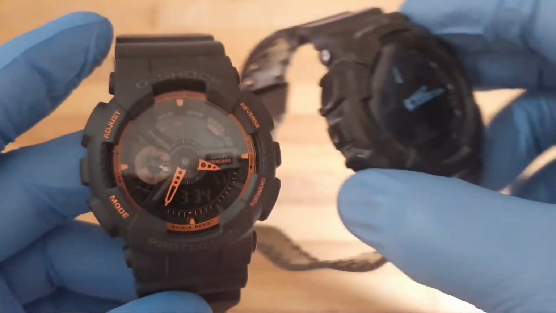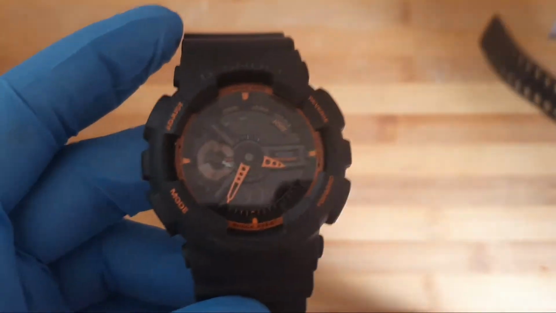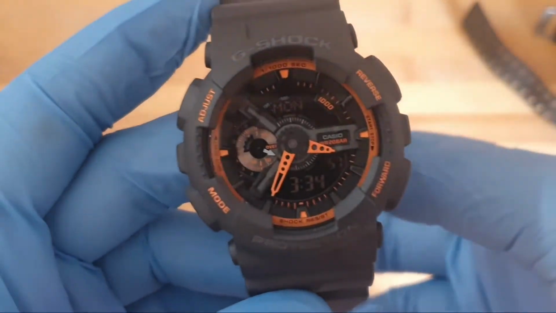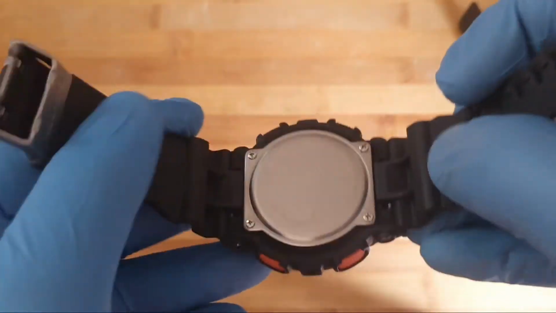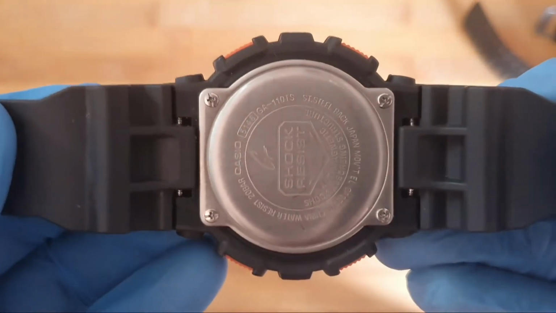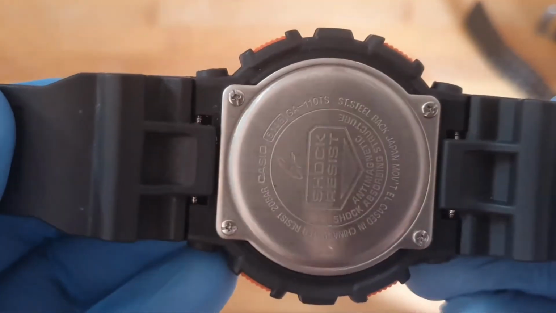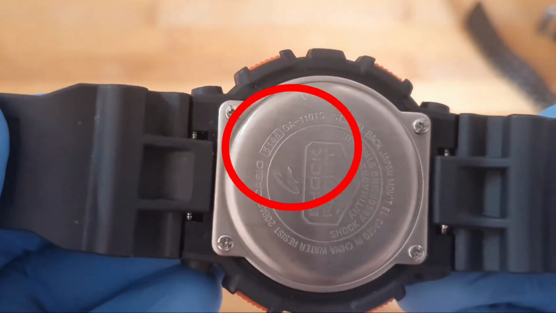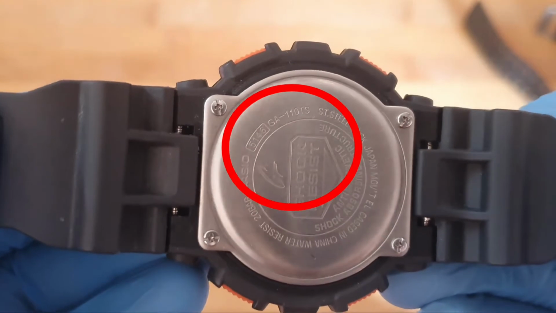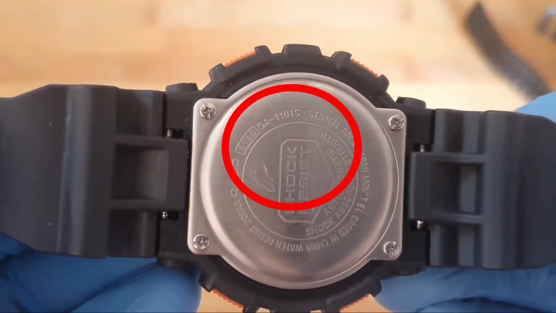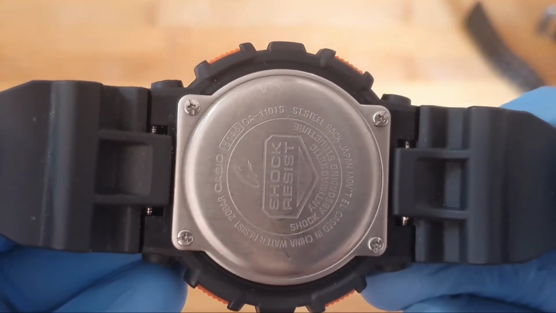First we need to locate the module number on the back of the watch. So you're gonna turn the watch and find on the back a small box with 4 digits. The 4 digits for this watch is 5146 as you can see in the box.